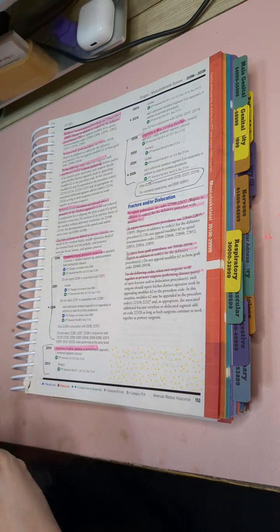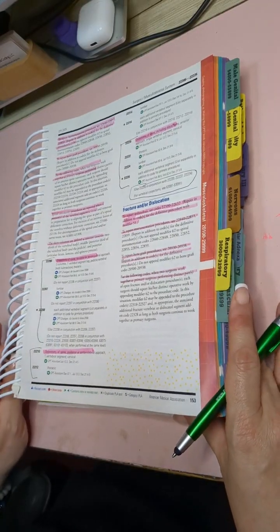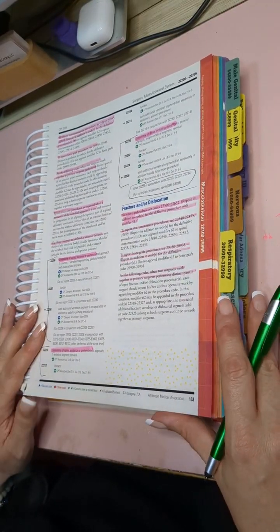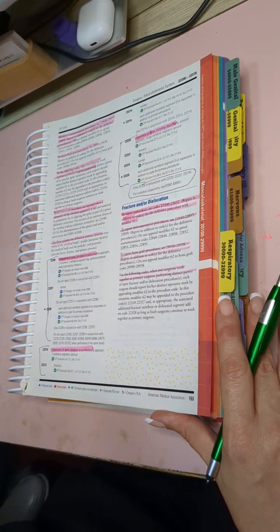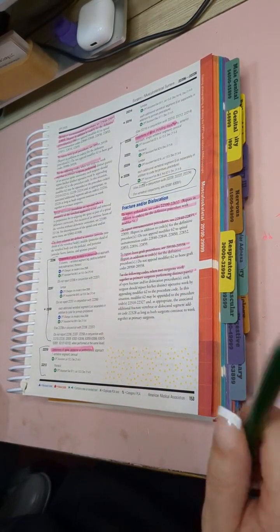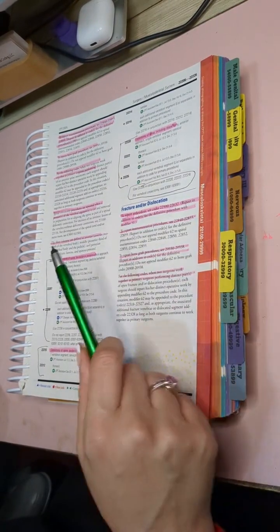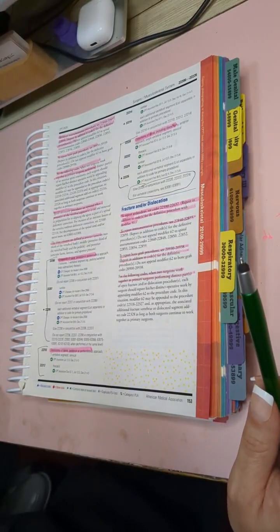Can you write notes in your books prior to the exam? Yes, you can. I recommend to my students that they do this while they are going through the coding course. If you wait till the end of the class, I feel like it would be very overwhelming and time consuming. So when they're working on the respiratory chapter of the class, I recommend that they highlight while they are studying that chapter in the class.